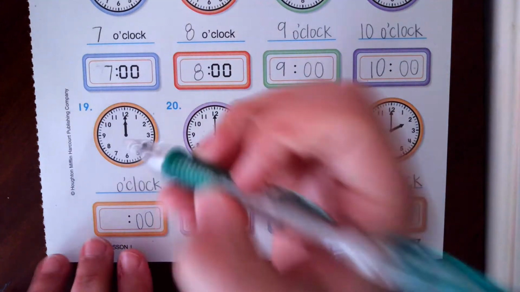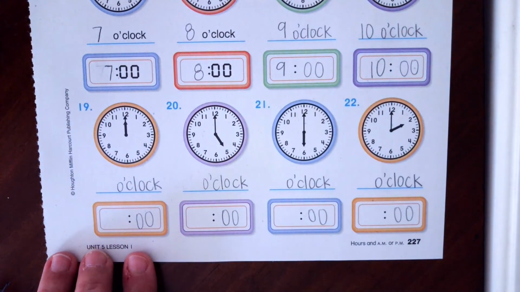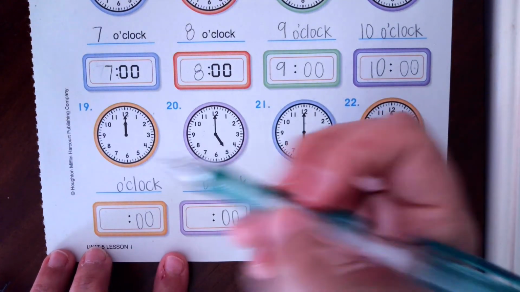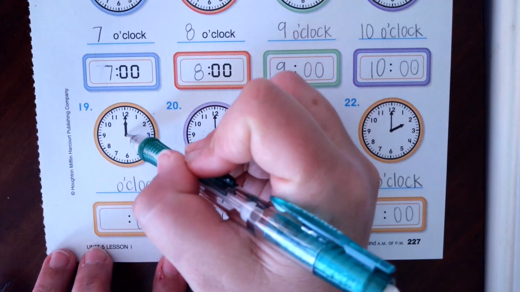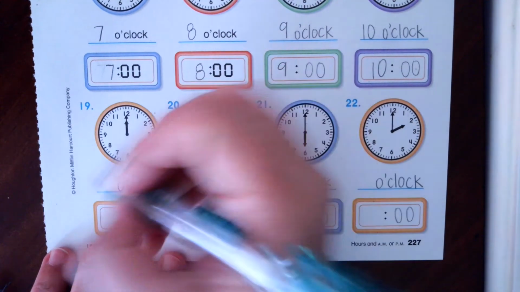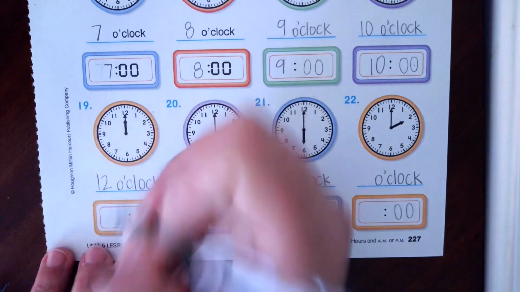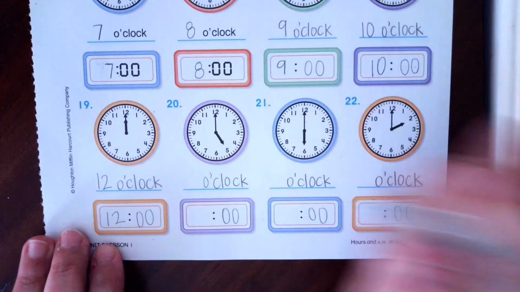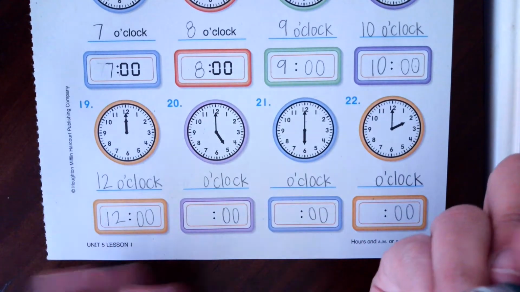All right, so number 19. First, if you're not done, pause the video and finish on your own. Number 19, the minute hand is pointing to the 12, but my short hour hand is also pointing to the 12. So this is called 12 o'clock.